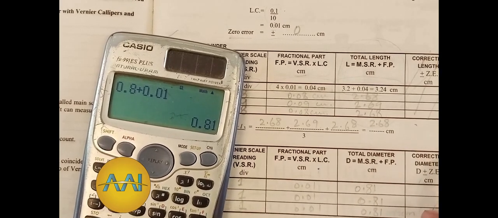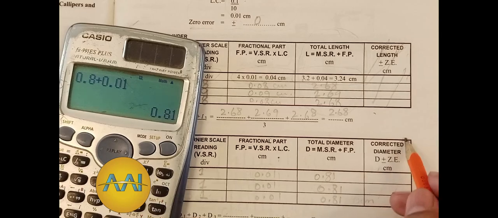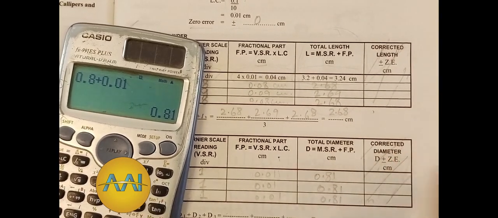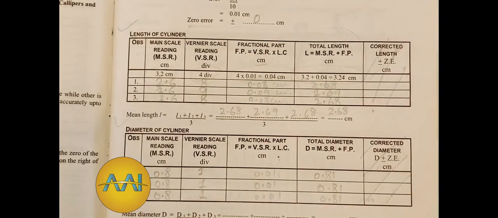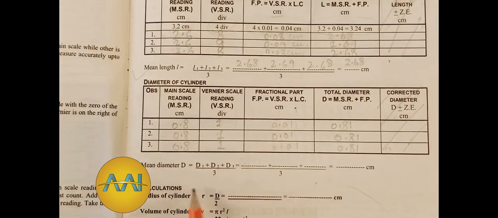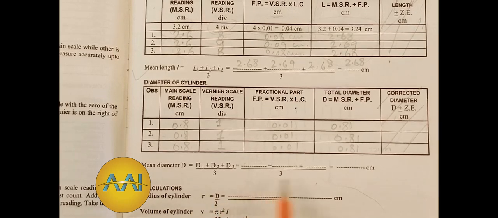At last, because in our case there is no zero error, we will not draw the column of corrected diameter. Now we have to find the mean diameter. The formula of mean diameter is capital D equal to D1 plus D2 plus D3, divided by 3.